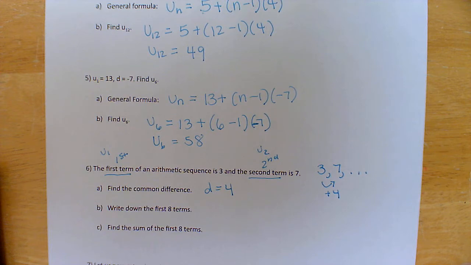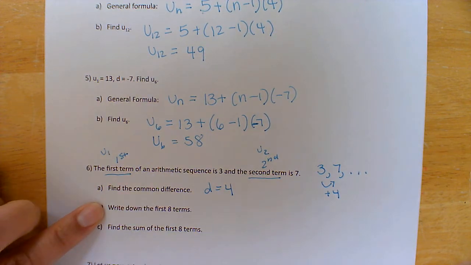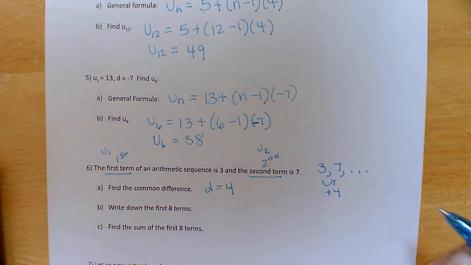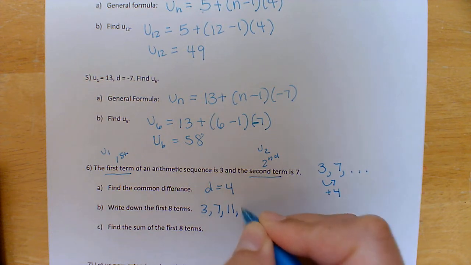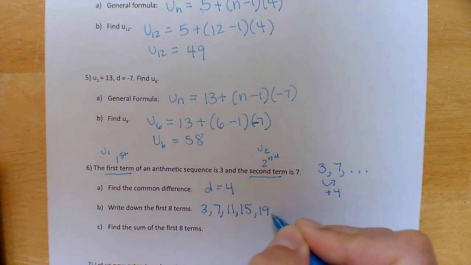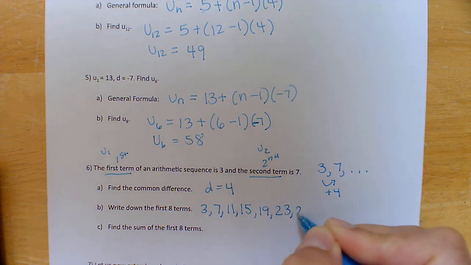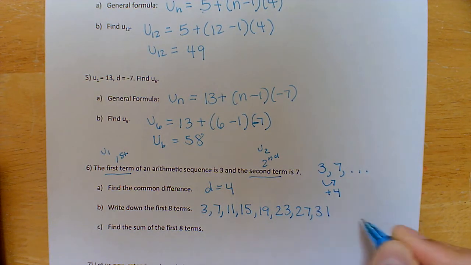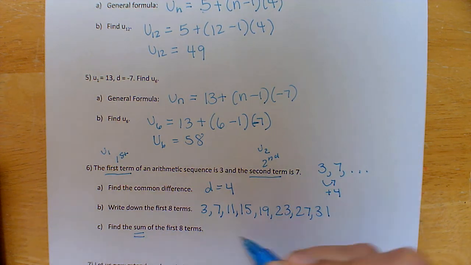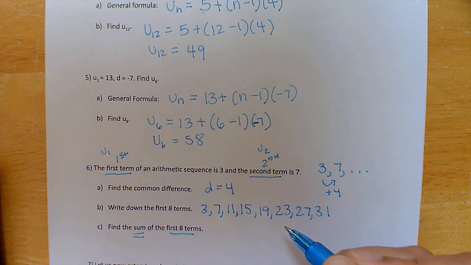Okay, let's write down the first 8 terms. So I'm going to have to count by 4. So 3, 7, 11, 15, 19, 23, 27, 31. There we go. And then we could do dot, dot, dot, but it just said the first 8, so I'm stopping there. And then it says find the sum of the first 8 terms.